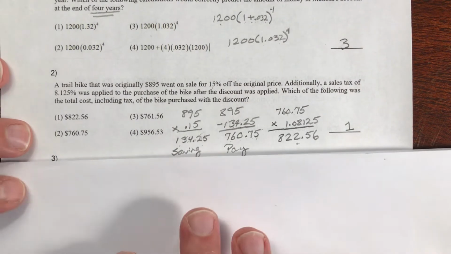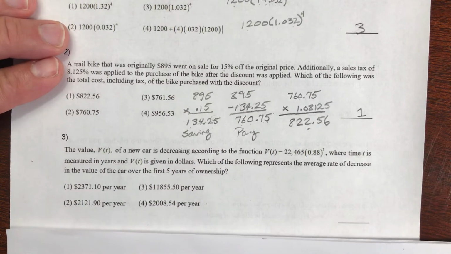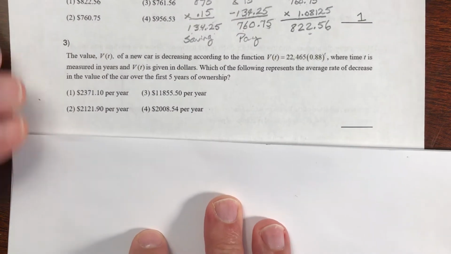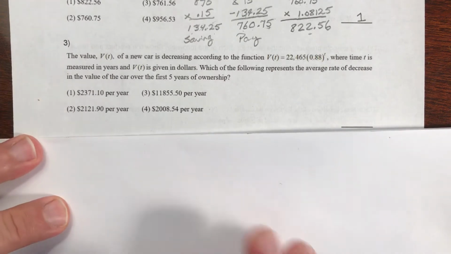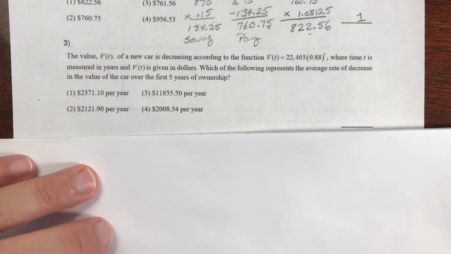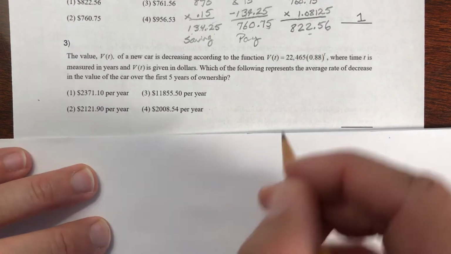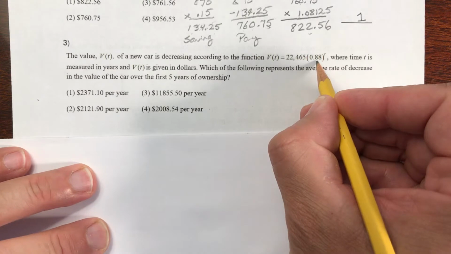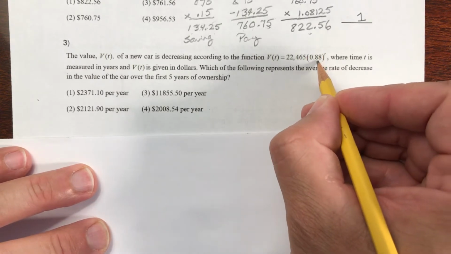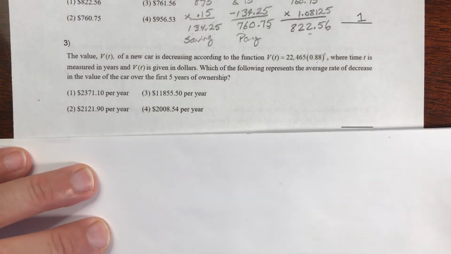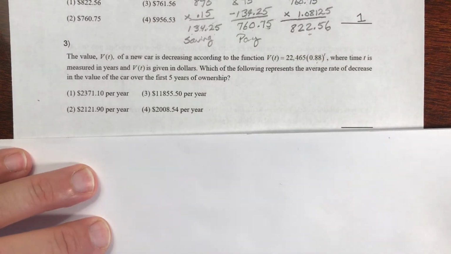All right, so starting with number 3, I don't have anything worked out. For number 3, it says the value, V of t, of a new car is decreasing according to the function V of t equals 22,465 times 0.88 to the t. So that means this is definitely decay. It's smaller than 1. Where time is measured in years and V of t is measured in dollars. Which of the following represents the average rate of decrease in the value of the car over the 5 years?